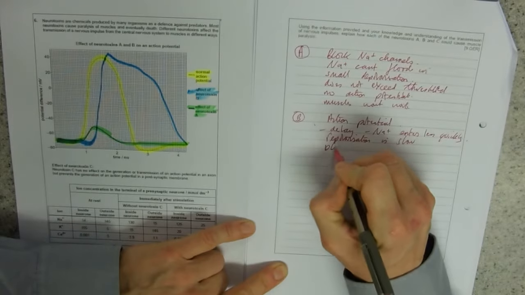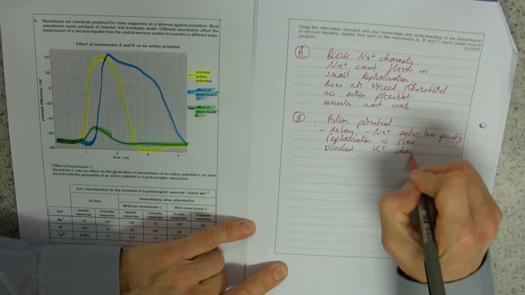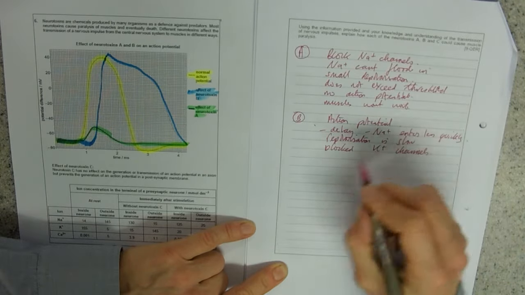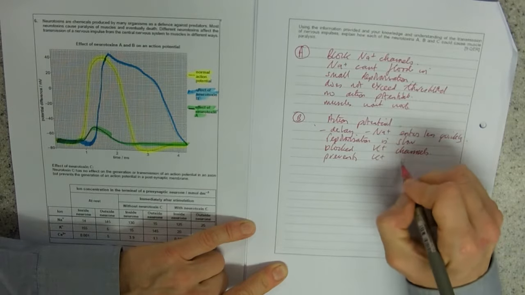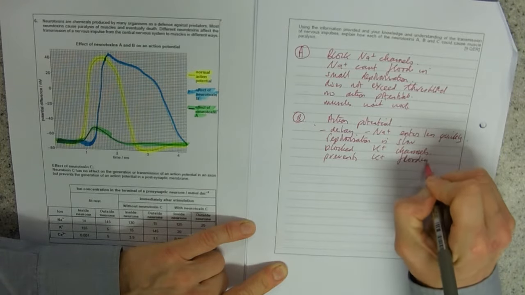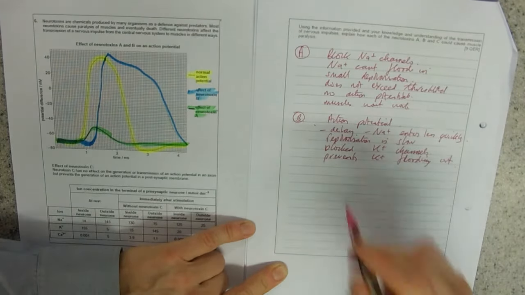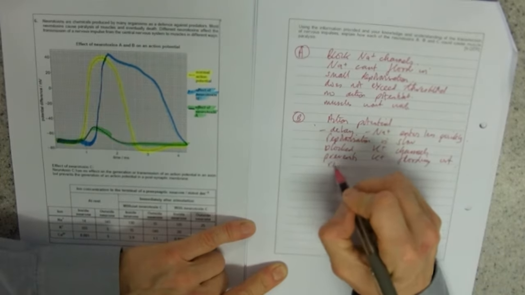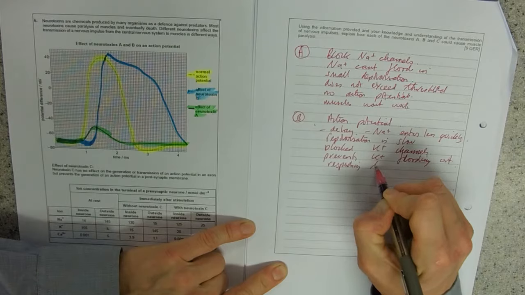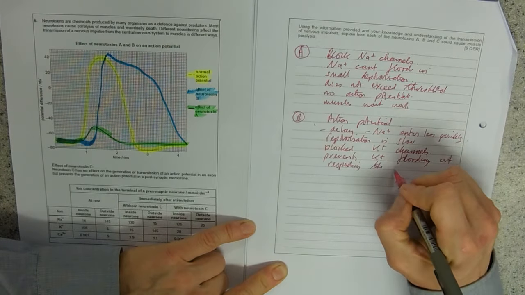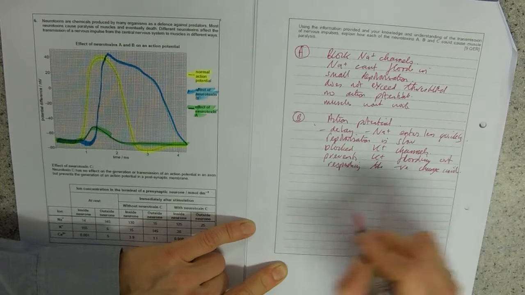So blocked potassium channels prevents potassium flooding out, restoring the negative charge inside.